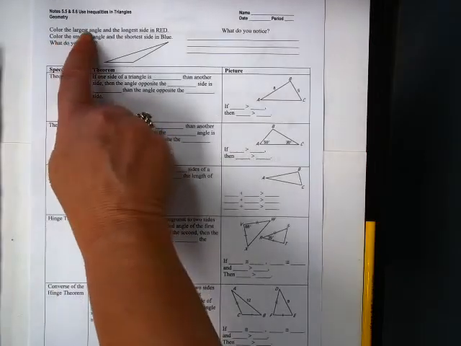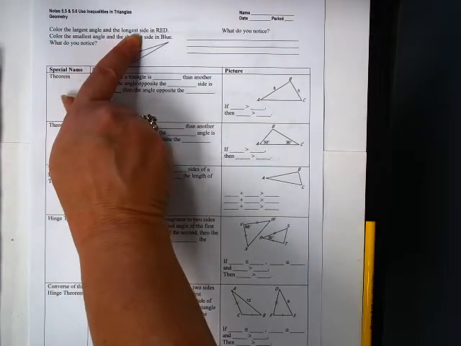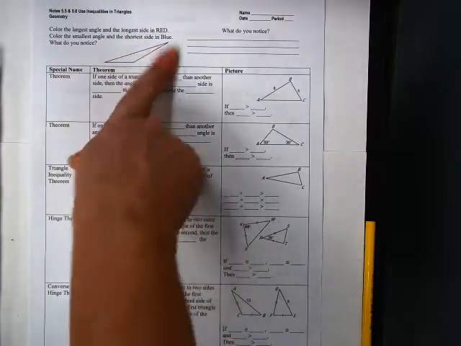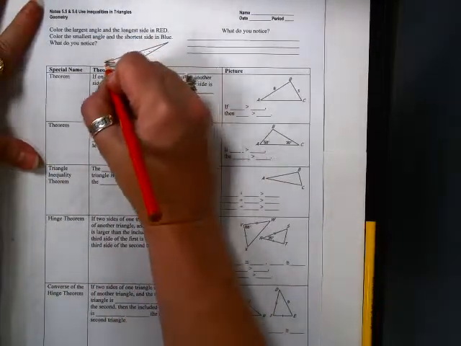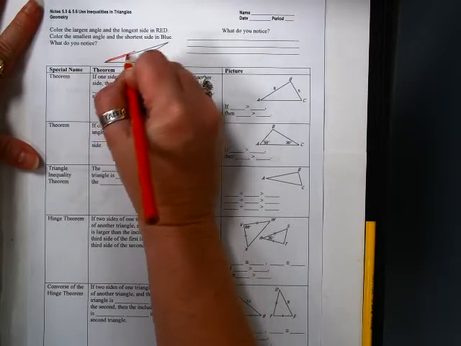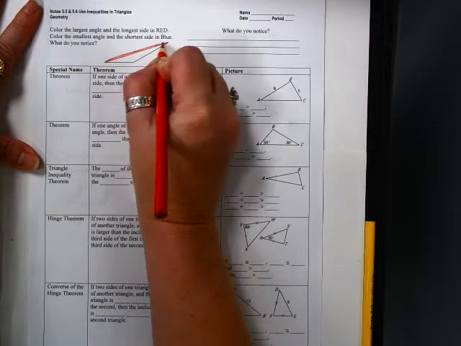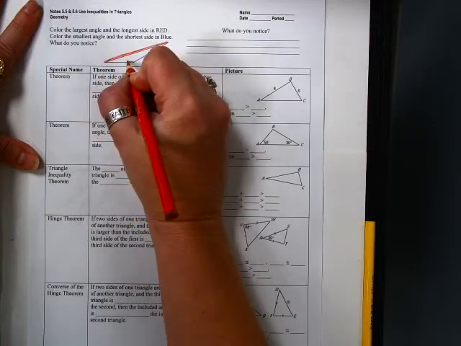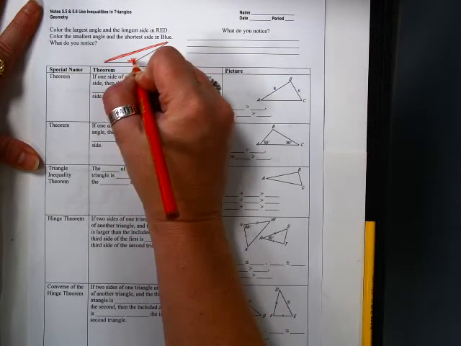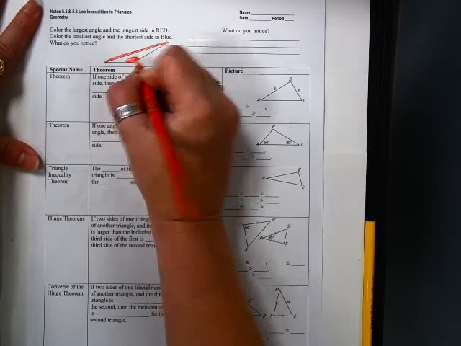Okay, so color the largest angle and the longest side red. Looking at this, you can just tell what is the longest. So here, this one, there's your longest side. So I'm just going to highlight that in red. And then this guy right here is your largest angle. So I'm just going to shade this angle right here, from here to here. That's in red.